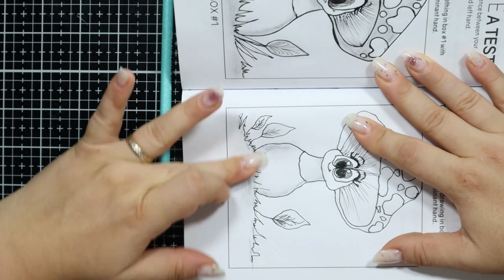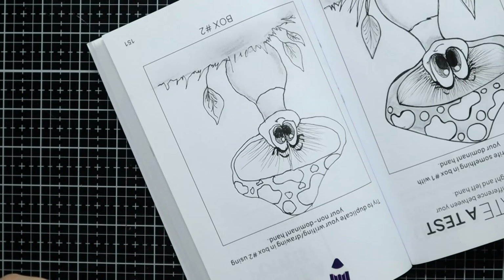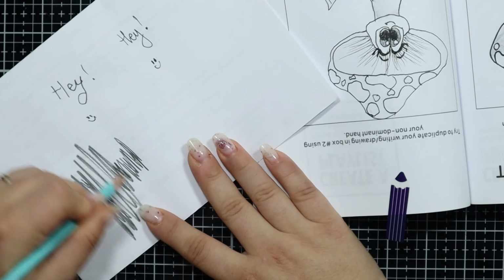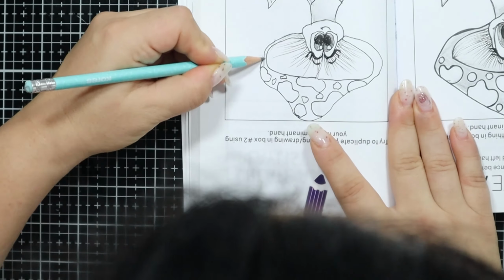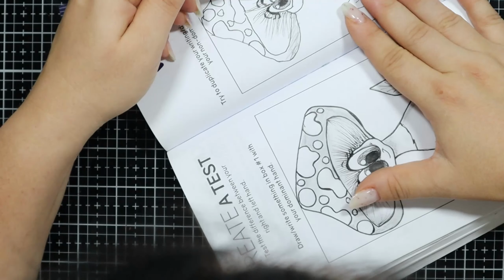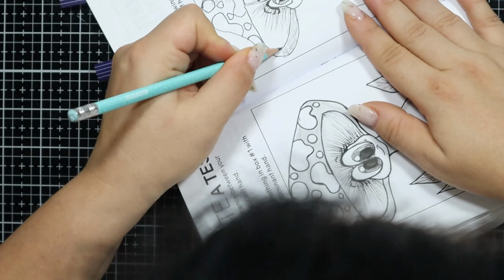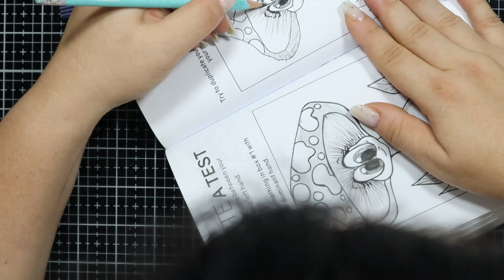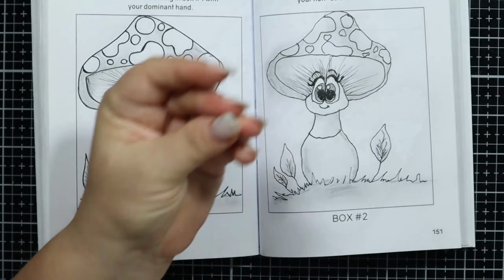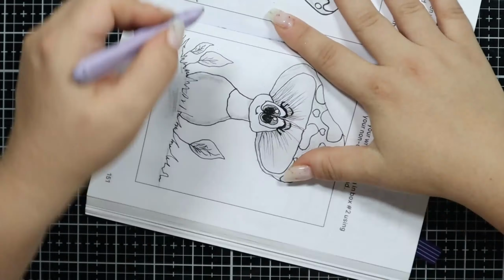The eyes were probably the funniest part. I was trying so hard to make them match the first mushroom, and the left hand was basically saying, absolutely not. But I kept going, and I didn't erase everything, I didn't start over. I wanted to see what would actually happen if I just trusted the hand and let it do what it could do. So, the mushroom cap isn't exactly the same.